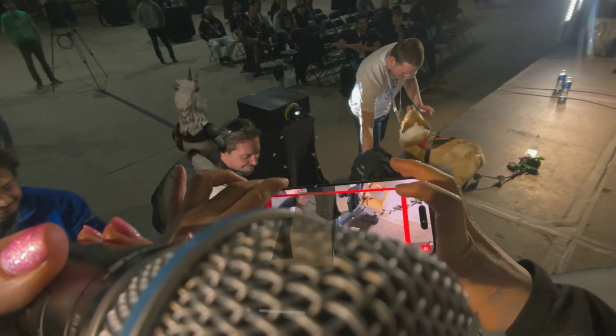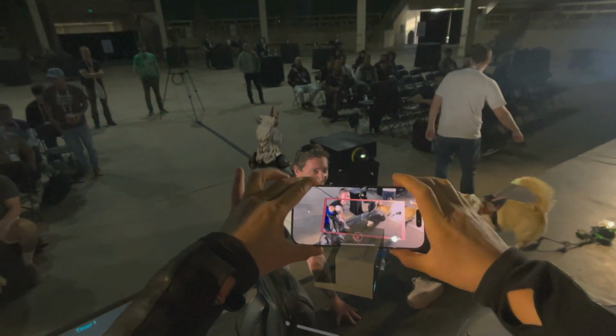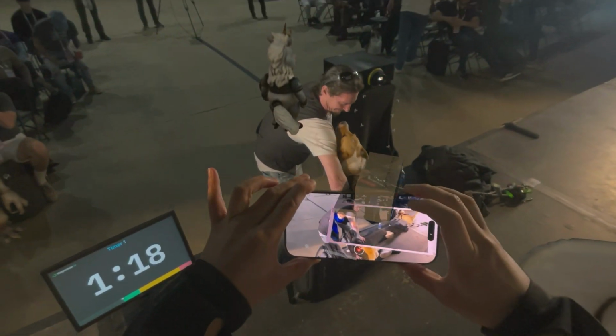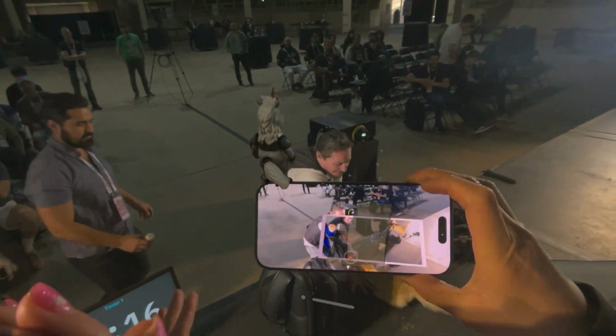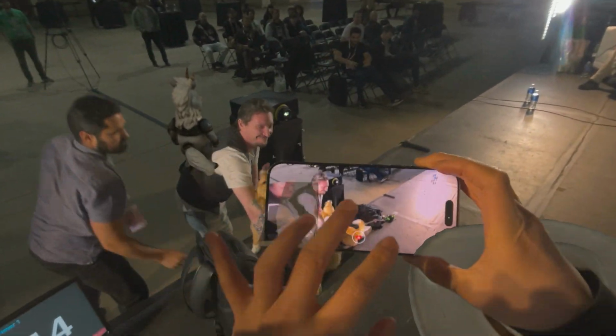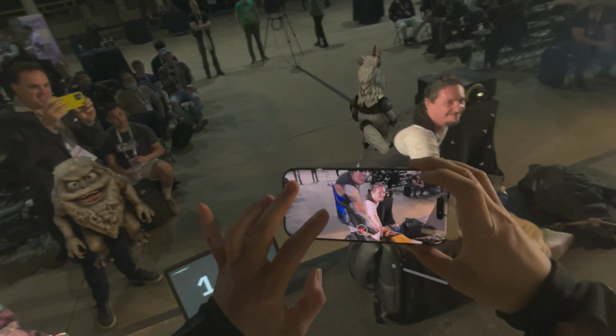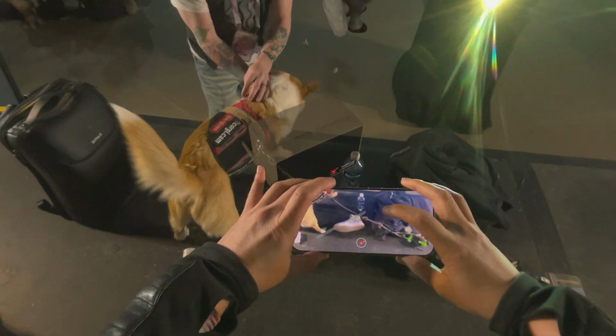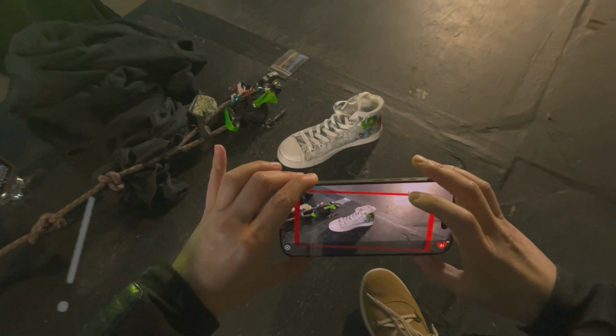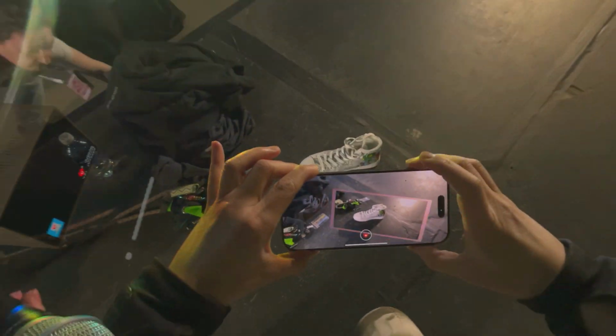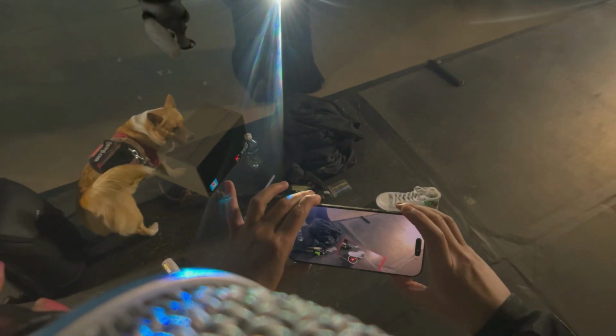All right, this is live demoing on my phone right now, and we're turning this into a 3D model. This is a mess of a lot of different things, so let's start with the shoe right here. This is actually live demoing on my phone, including all the latency issues.